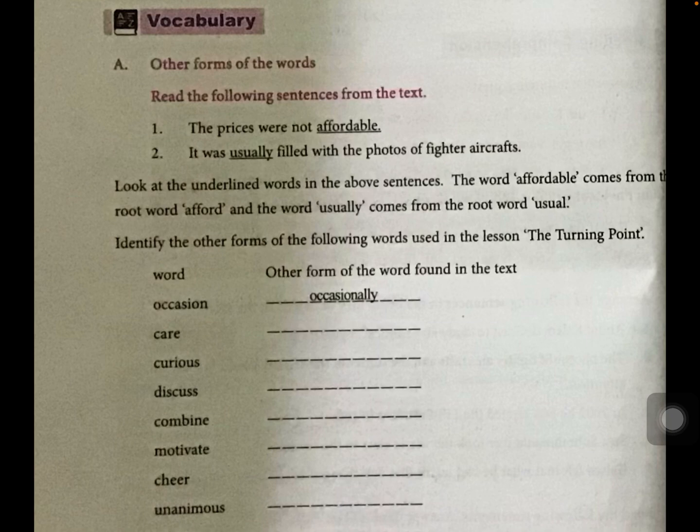The prices were not affordable. It was usually filled with the photos of fighter aircrafts. They have underlined the words affordable and usually in these two sentences. Look at the underlined words in the above sentences. The word affordable comes from the root word afford and the word usually comes from the root word usual.